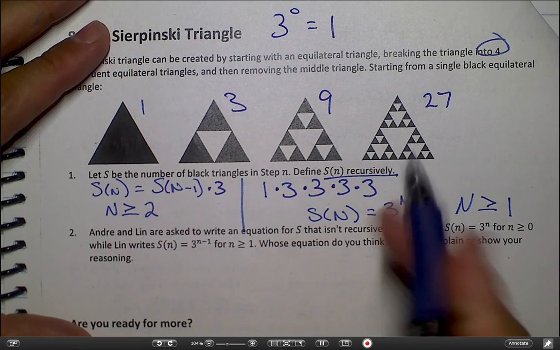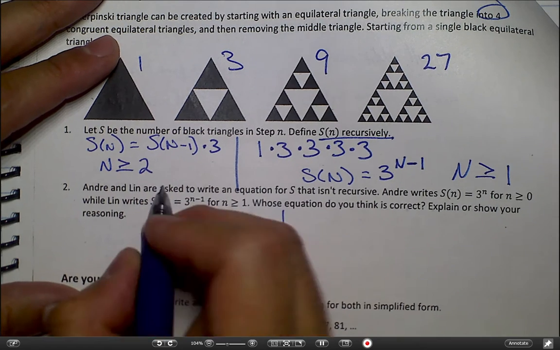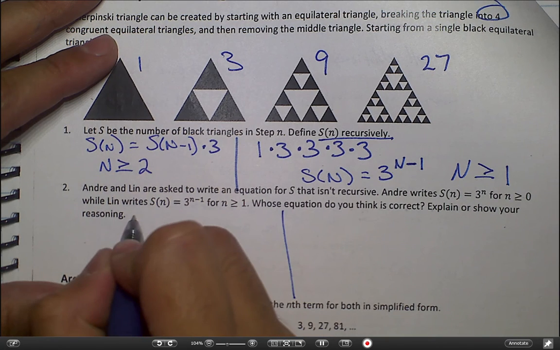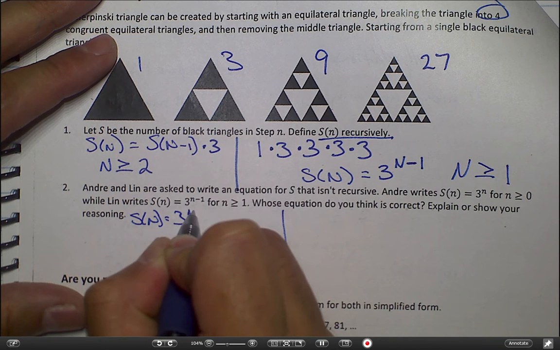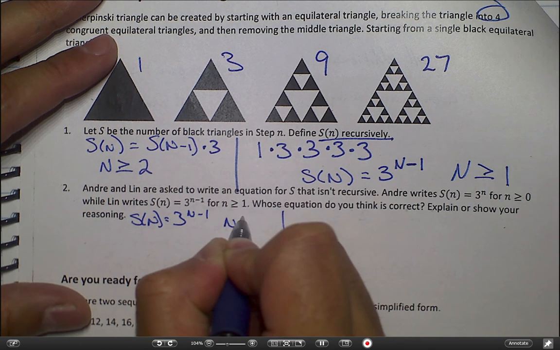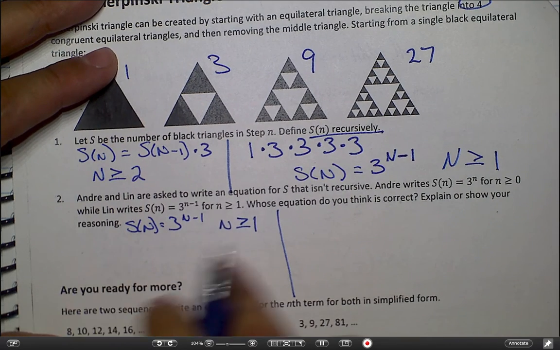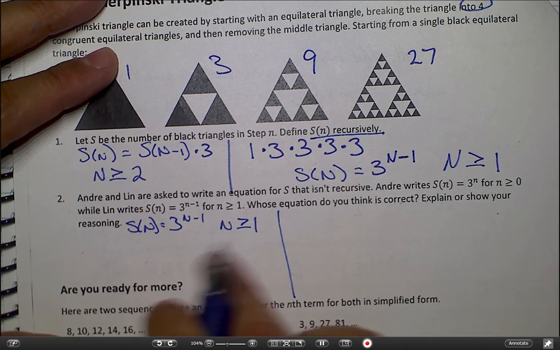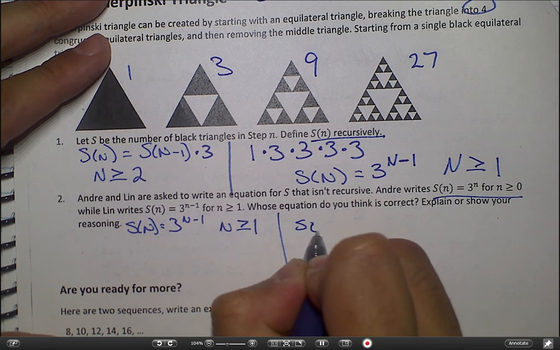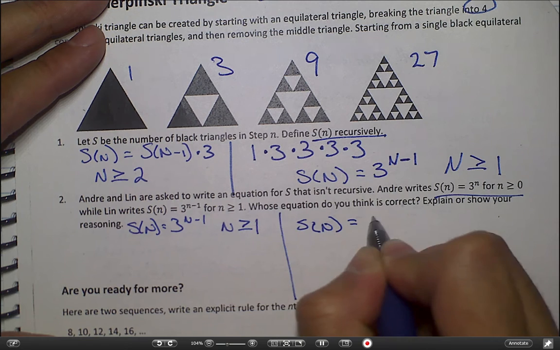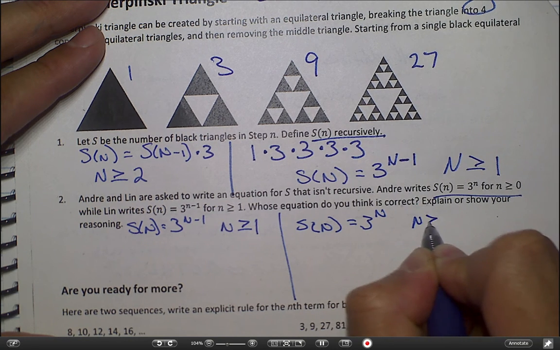All right, so let's see. For this one, I'm going to show you guys, and you guys are going to help me. Since I already did this, it's S of n equals 3 to the n minus 1, where n is greater than or equal to 1. You're going to write in the 4 terms of this one, and then we're going to do this one over here, where S of n equals 3 to the n, where n is greater than or equal to 0.